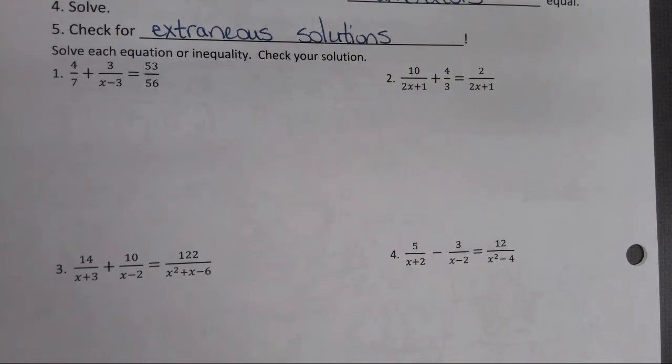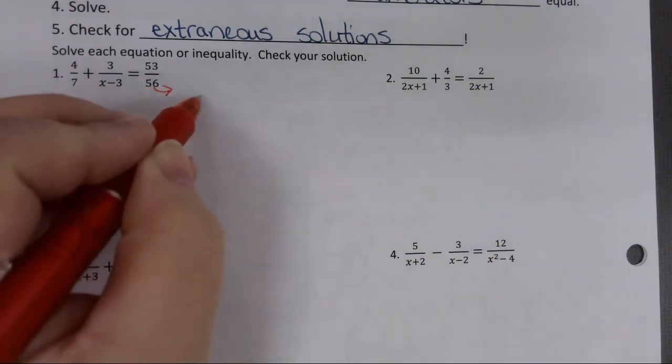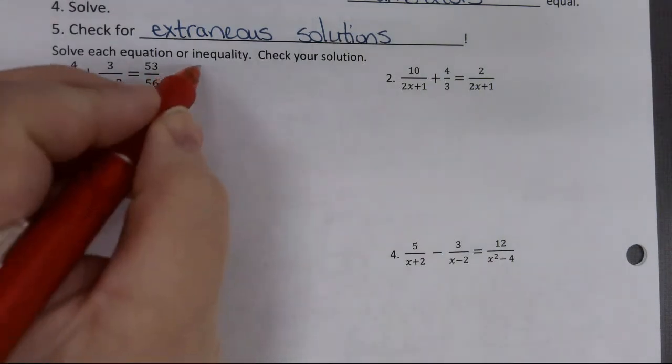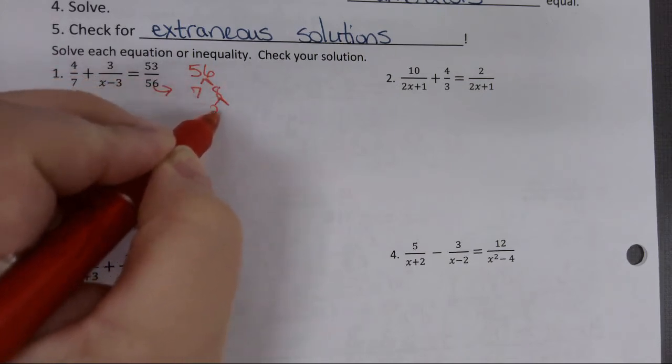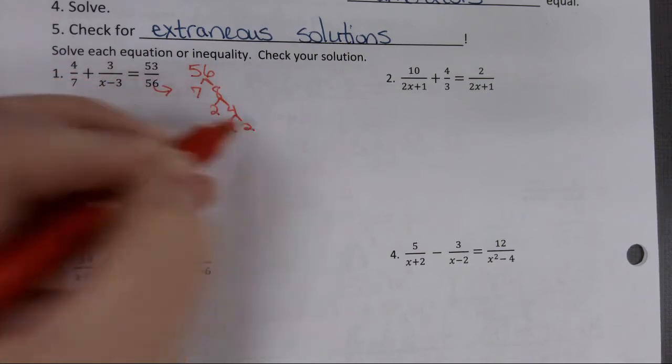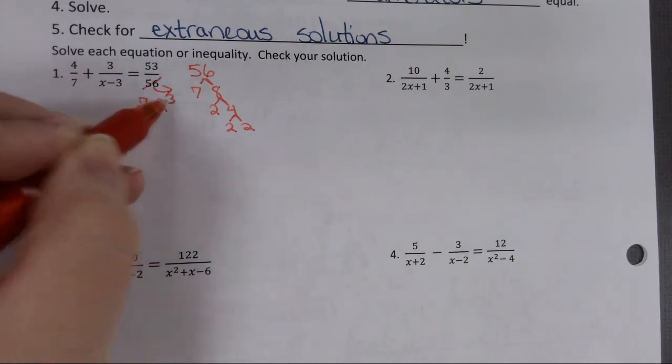Number one, we're going to factor everything that we can. Everything already is factored for us, which makes life a little bit easier. So we're going to go ahead and find our common denominators. I suppose what you could do to make your life a little bit easier here is to break this down in a factor tree. So we have 56, which is 7 and 8, 2 and 4, 2 and 2. That means that 56 would really be 7 times 2 to the third.